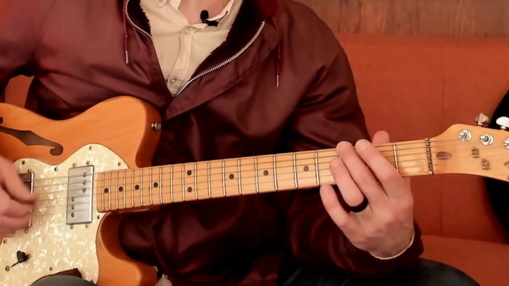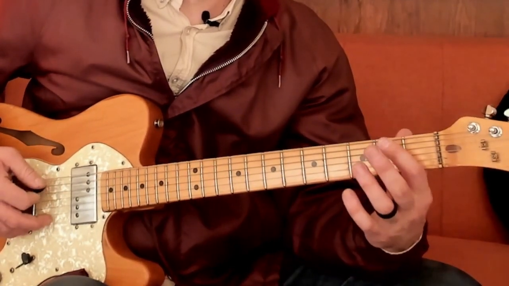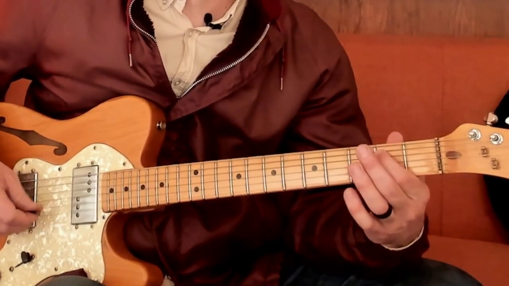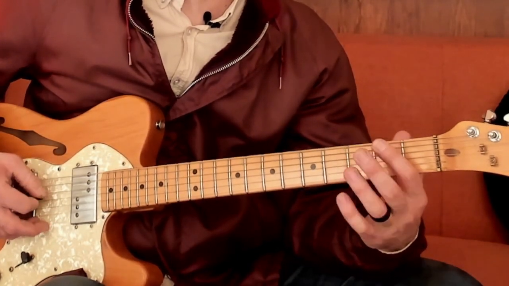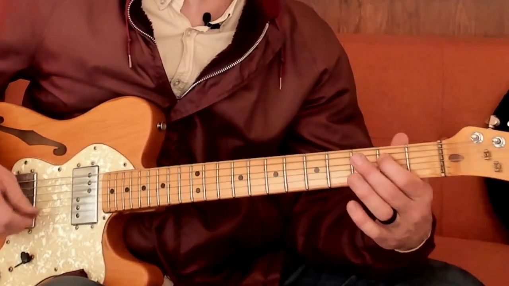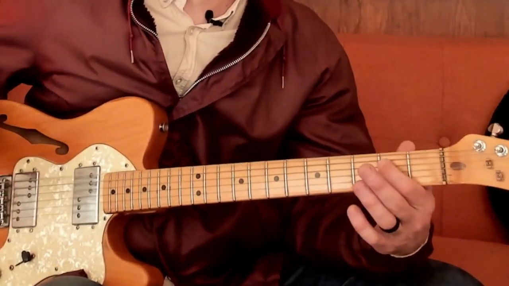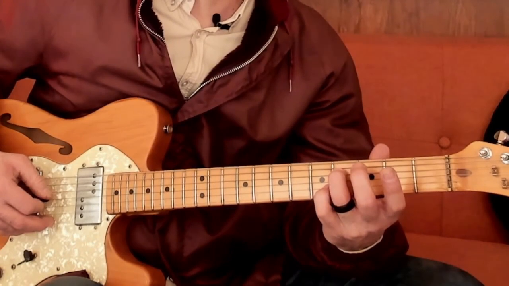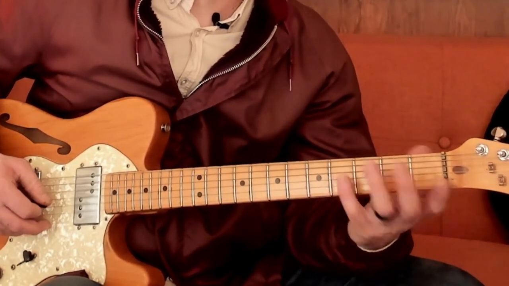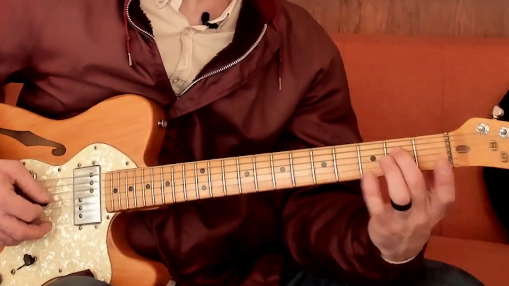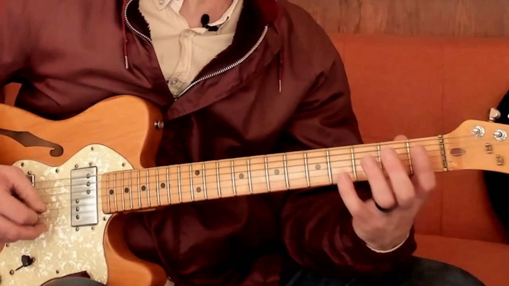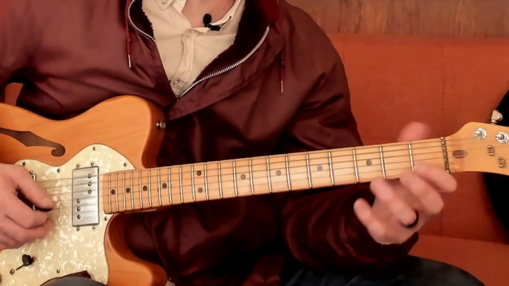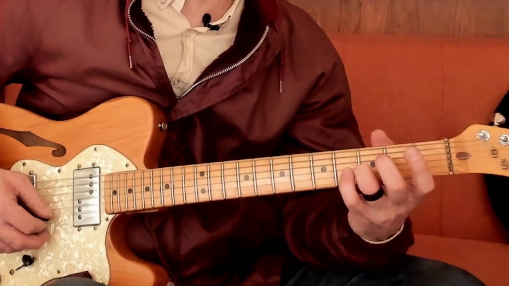Let's just stick down in this first position. Open A, B, C, D, E. E, F sharp, G, A, B, C, D, E. Let's do another octave. E, F sharp. That's the only place we can get that one. G. Maybe let's do that with the pinky so we stay in position. So let's go E, F sharp, open G, A, open B, C, D, E.